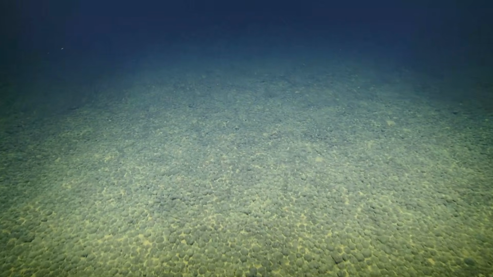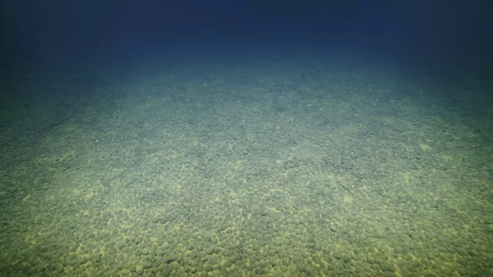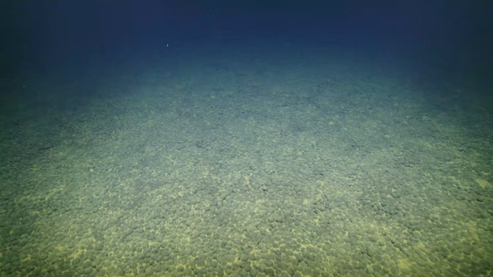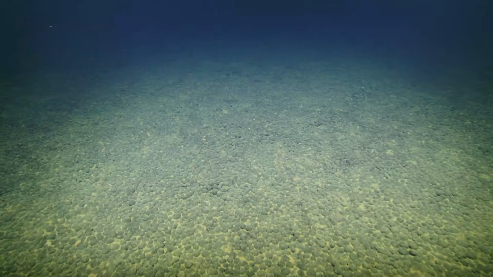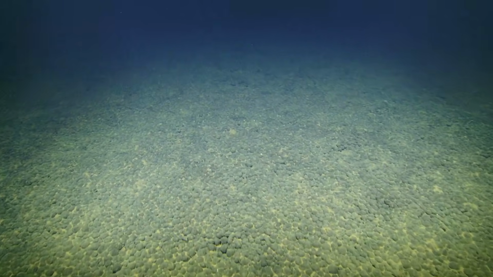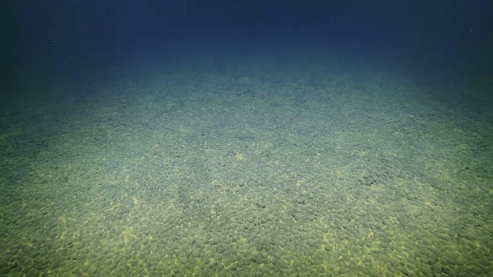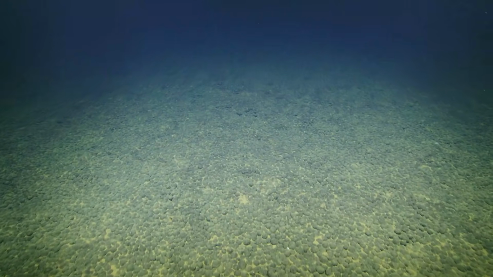John, do we know where this nodule field ends, or does it ever end? Does it just go on for infinity? Well, it's one ocean actually. So depending on your perspective.